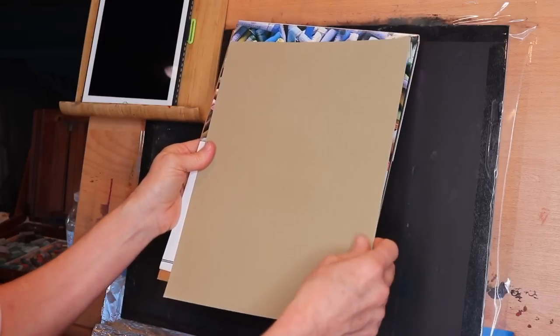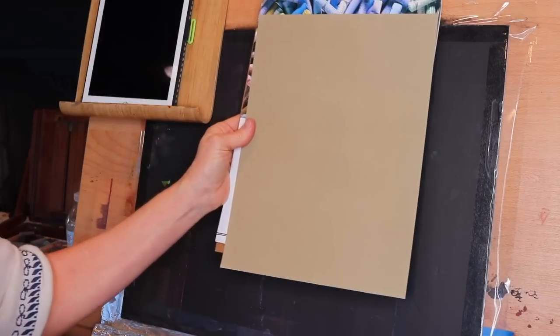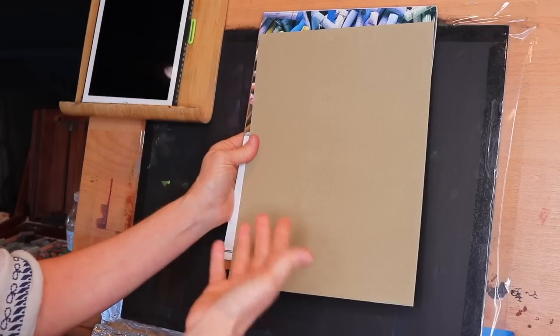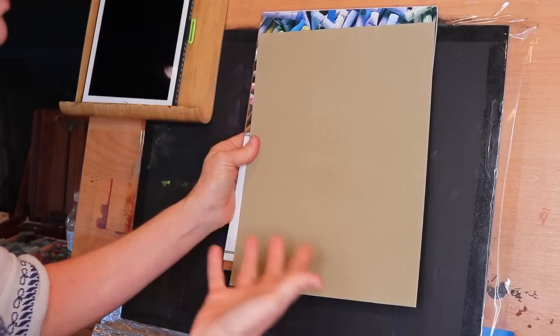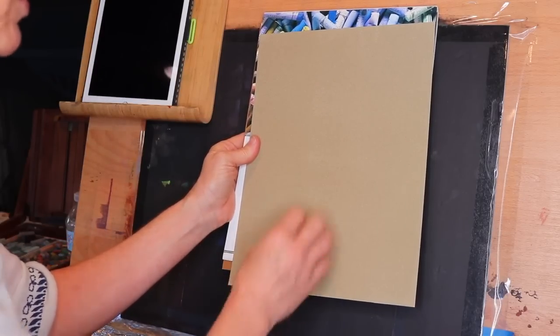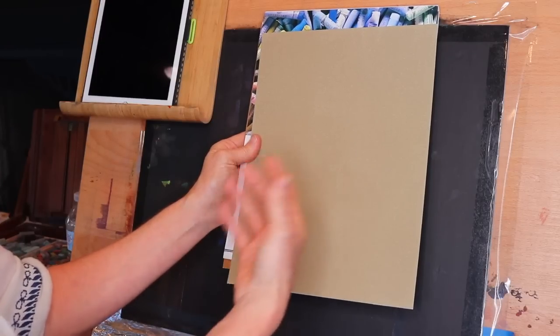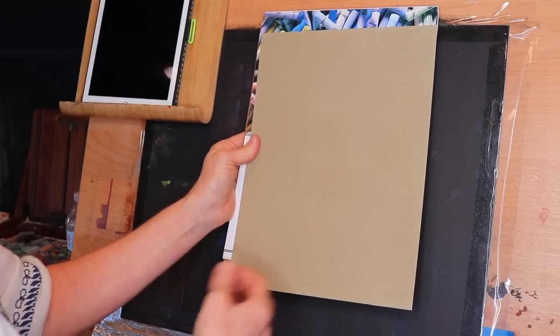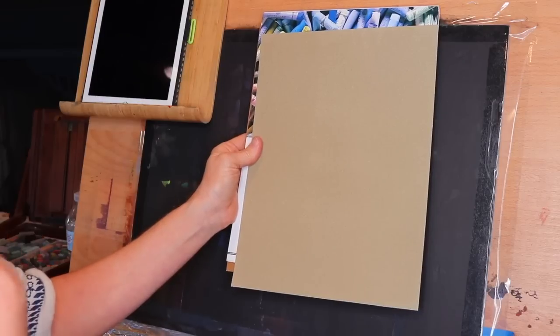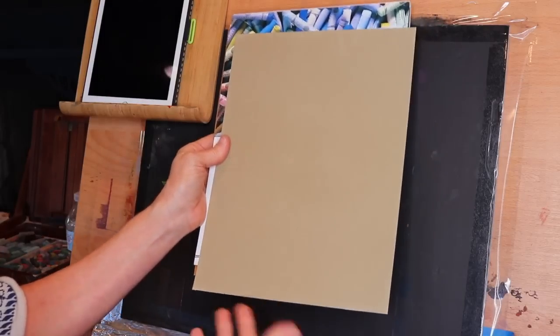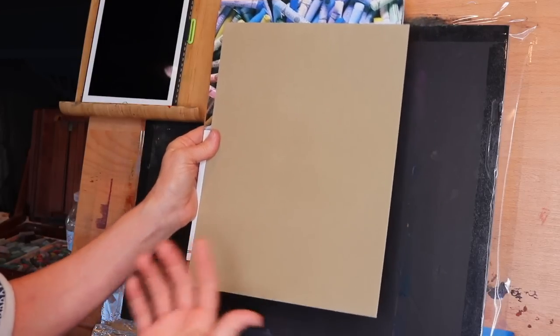I would say it's a little bit more coarse than a UArt 400 grit, if you're familiar with that company, and it's just a little bit of a different surface. I find my pastels behave differently on the surface. It lends, for me personally, more towards an impressionistic style, a looser style, which I really like.